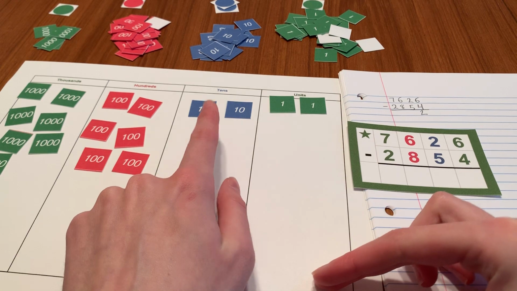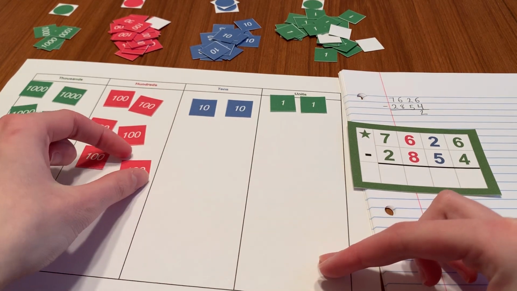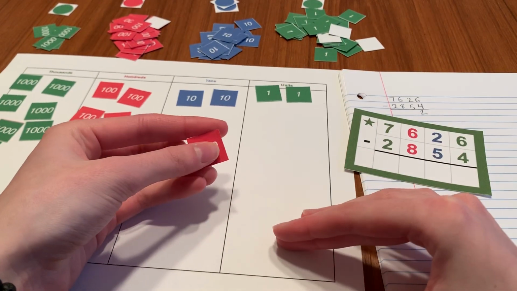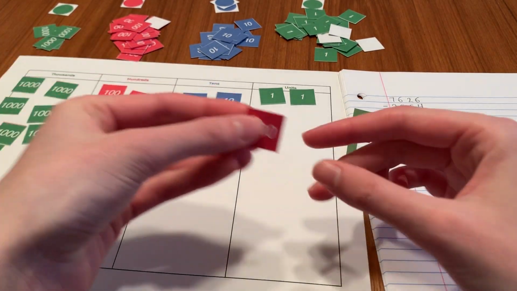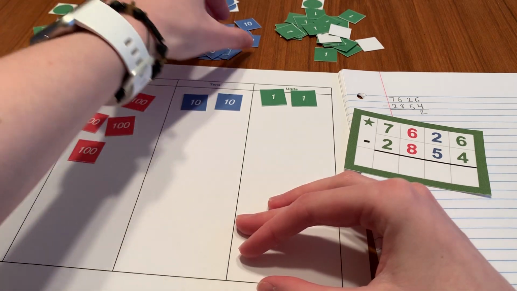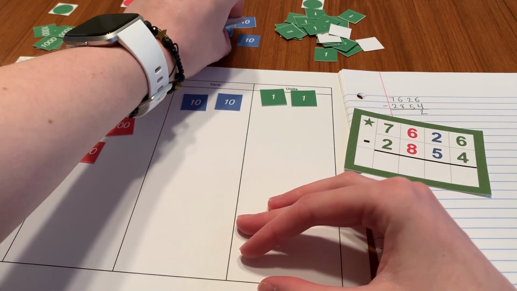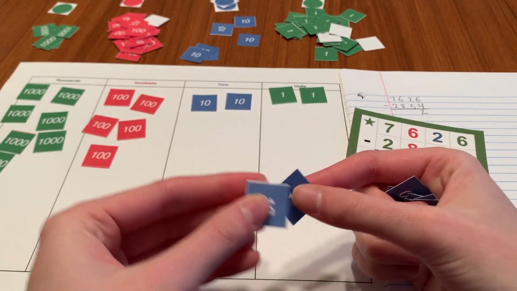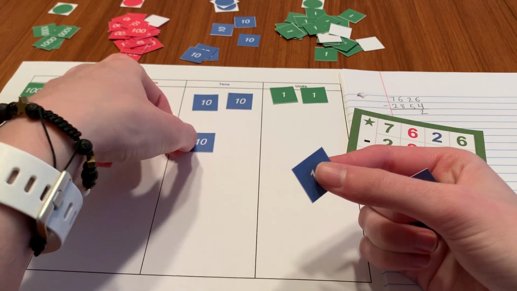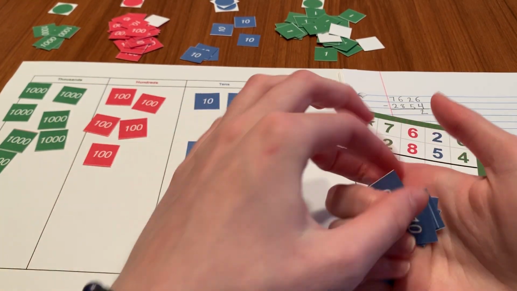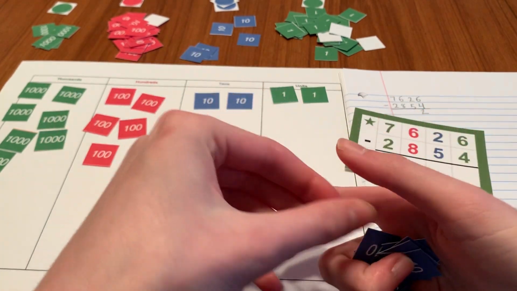So here's what I have to do. I'm going to make an exchange, and I'm going to exchange 100 for 10 tens, because 10 tens make 100. So I'm going to take this, and I'm going to trade it in for 10 of these. And I'm going to count them out and lay them out here on my sheet. So I've got 10, not including these 2 up here. So I'm going to divide them up a little bit and leave a little space.